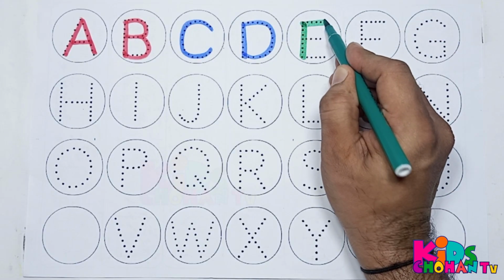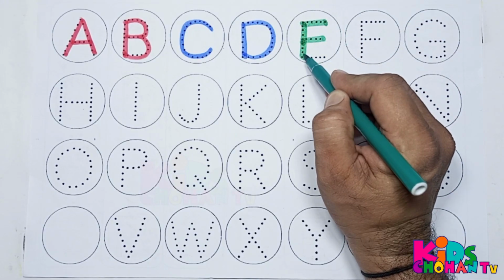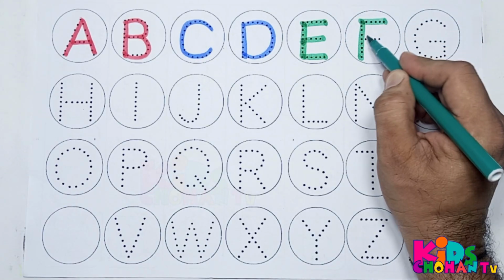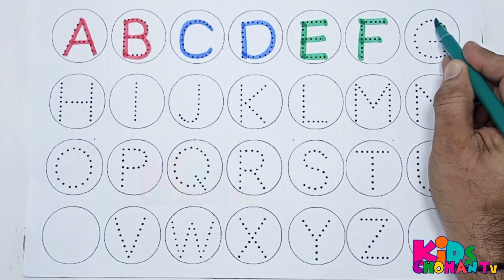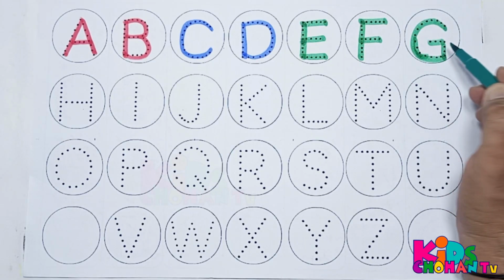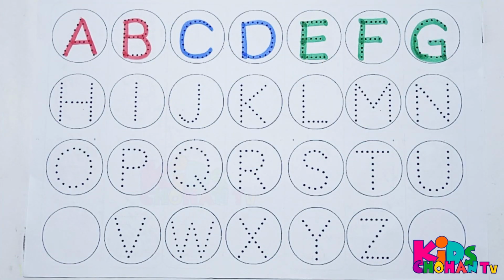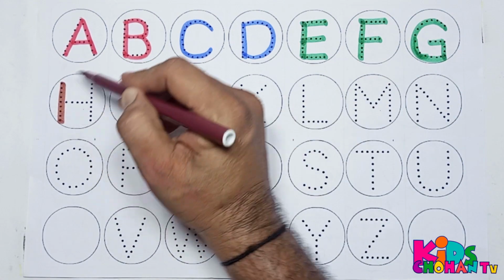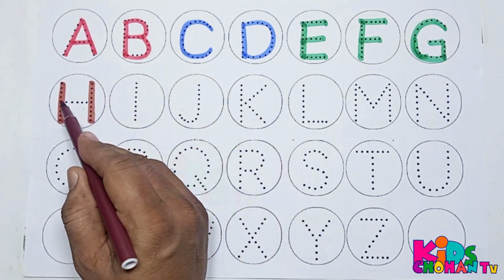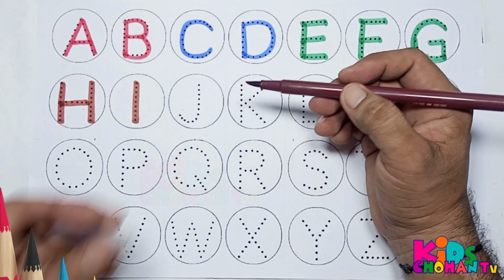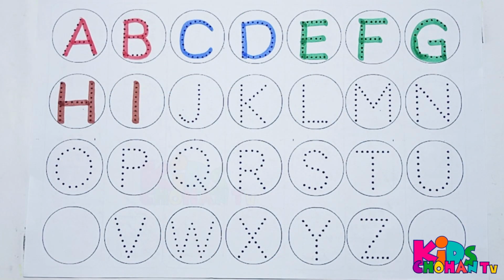E for eagle. F for fish. G for God. Brown. H for horse. I for ice cream. Purple color.